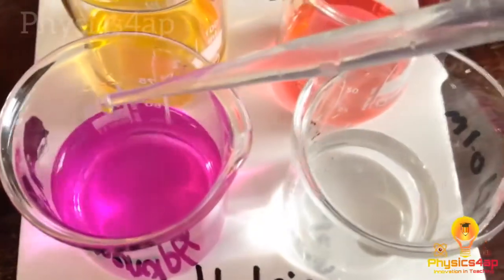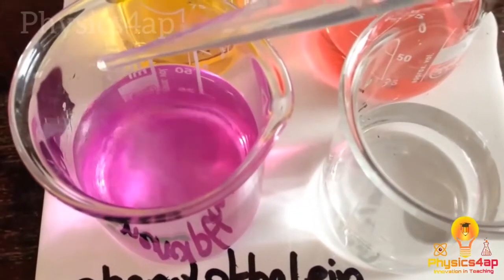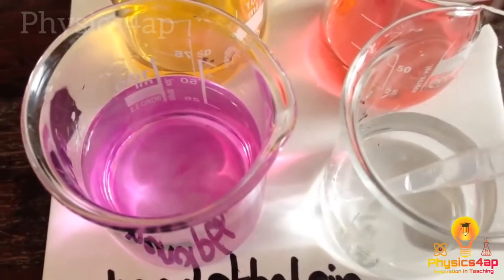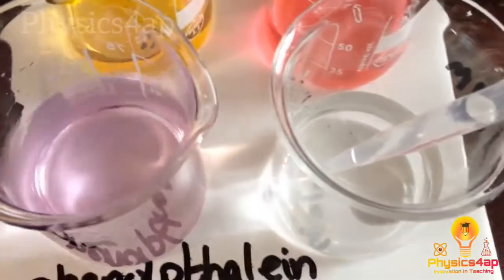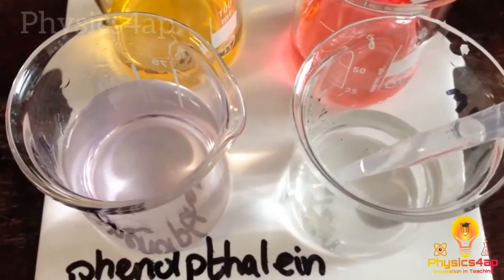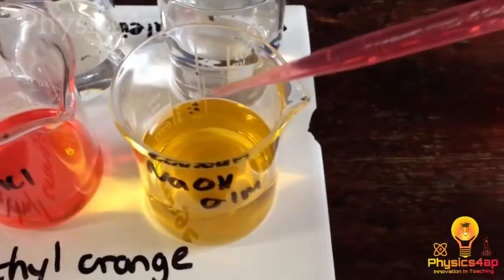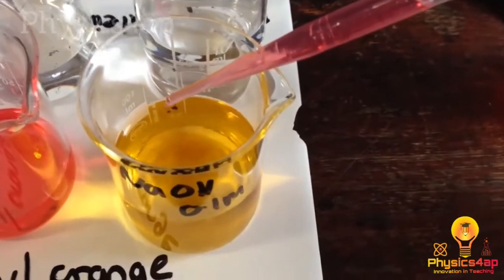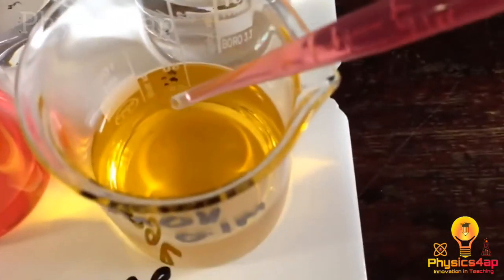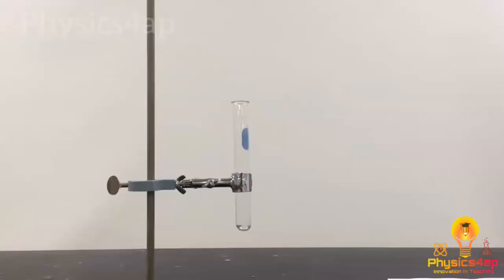So again, by adding slowly, there you can see the change of the pink color. As we are neutralizing it, the sodium hydroxide and HCl get neutralized, so it became a colorless liquid. The same we will also do for the methyl orange solution with HCl and NaOH. Now let us do the reaction with zinc and acid here.